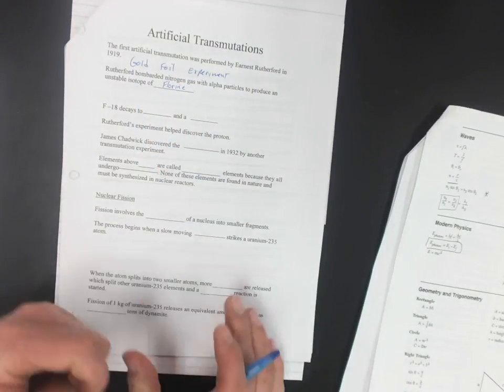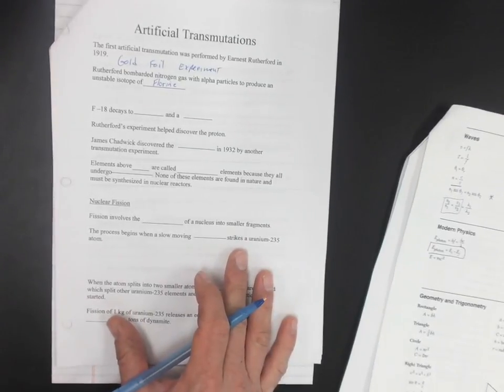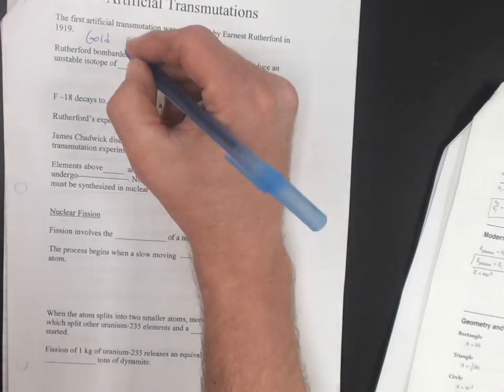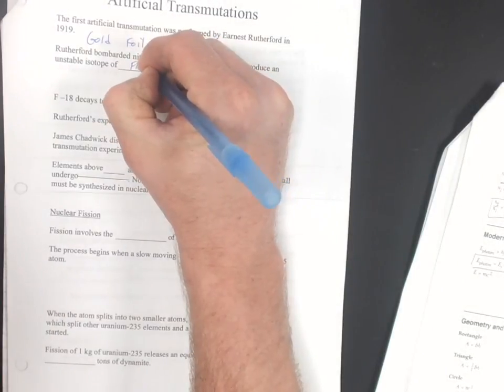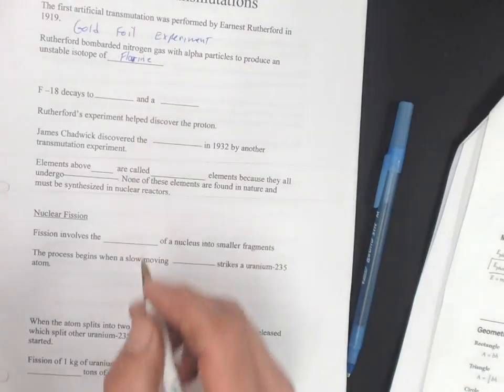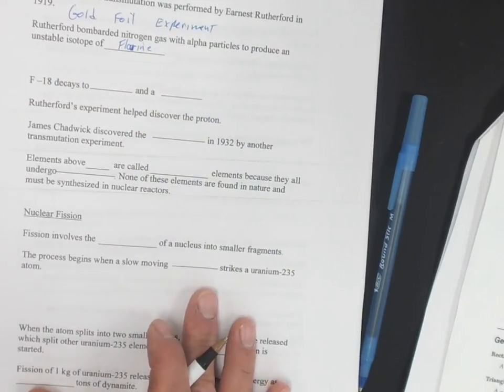Can you zoom in a tad? Sure. I thought there was a U. There is a U in fluorine. Thank you. There absolutely is a U in there. Is it U? F-L-O-U. There we go. Okay.